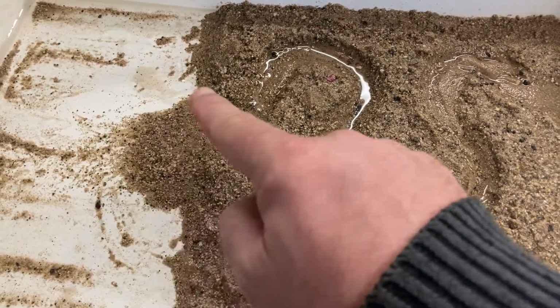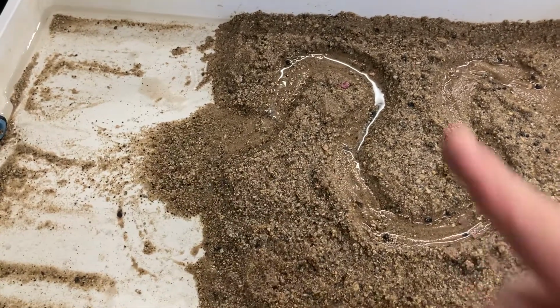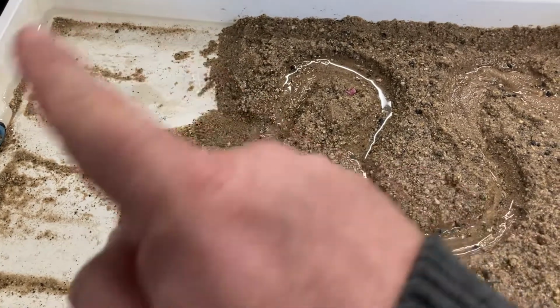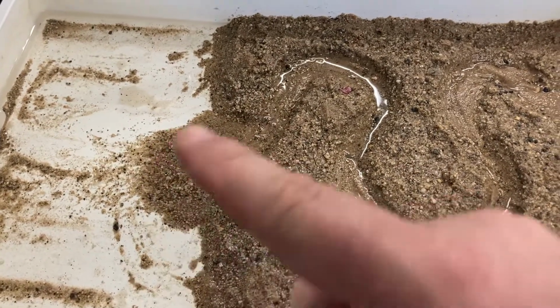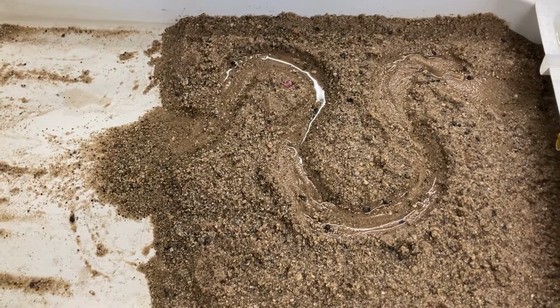That's called a delta. All right, so a delta is the depositional feature you get when a stream or a river enters into a larger body of water. You get this delta right here. All right, so you want to draw what it looks like now for your second picture. Second box in the lab. And if you need more time to draw, you can just hit pause in the video.